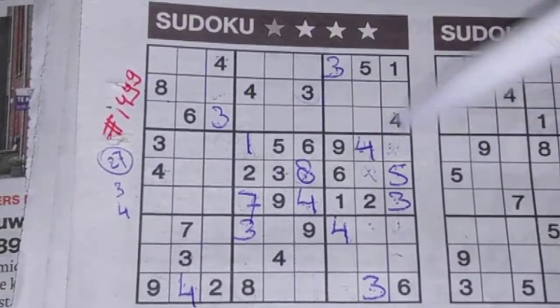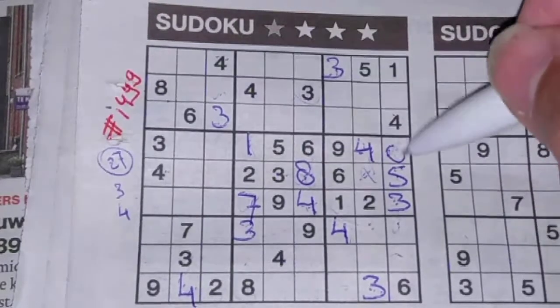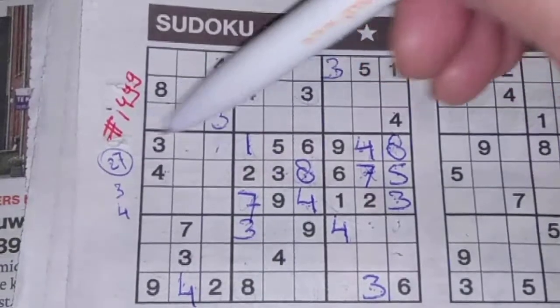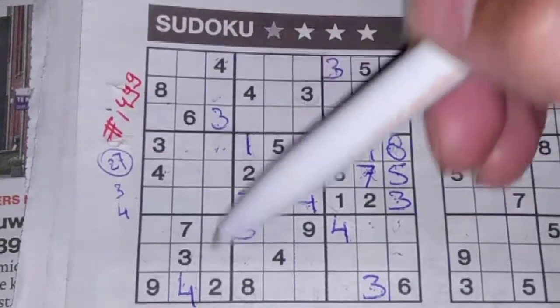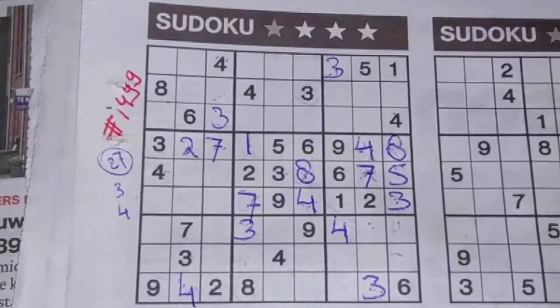2 boxes left in this big square for the numbers 8 and 7. We see here an 8, no 8 there. 8 should be here and a 7 goes there. 2 numbers left in this row for the numbers 7 and 2. We see here 7, no 7 there. 7 should be here and a 2 goes there.